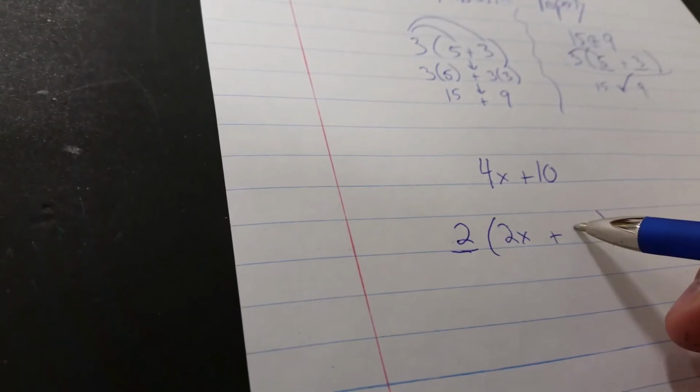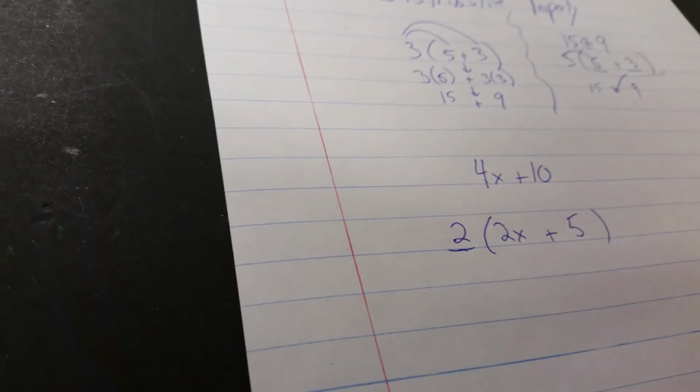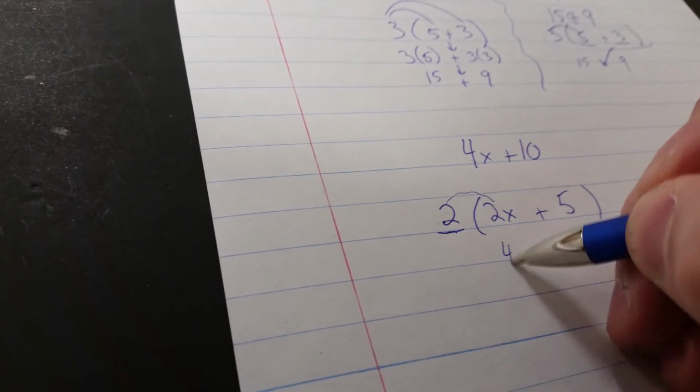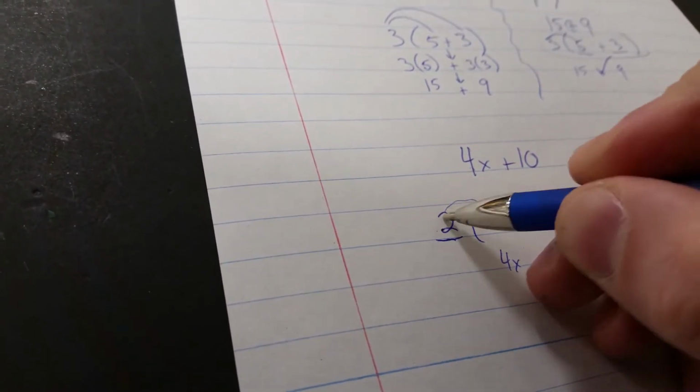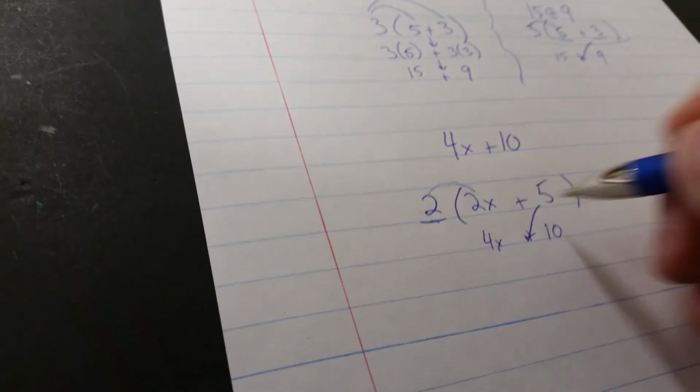And then 2 times what will give me 10? 2 times 5 will give me 10. And how can I check this? Just by doing the distributive property. 2 times 2x is 4x, plus 2 times 5 is 10. 4x plus 10, 4x plus 10.